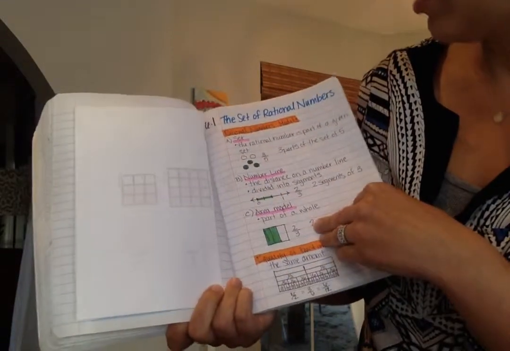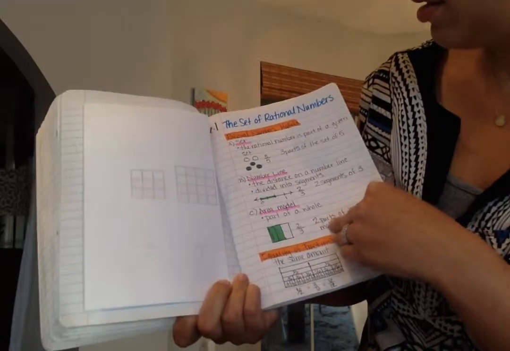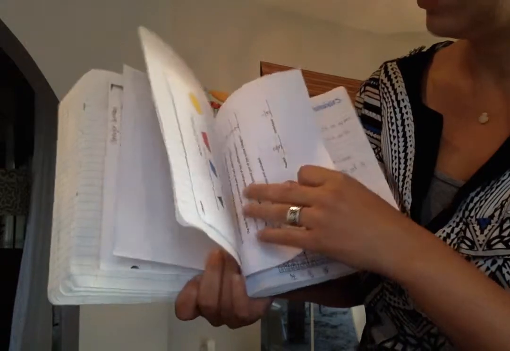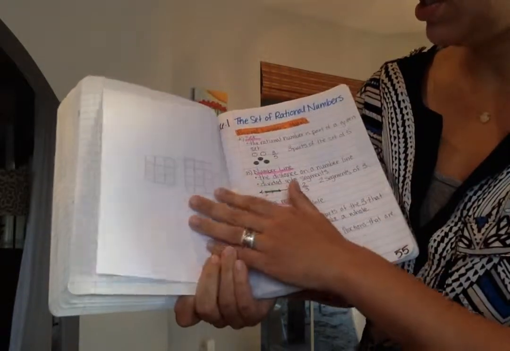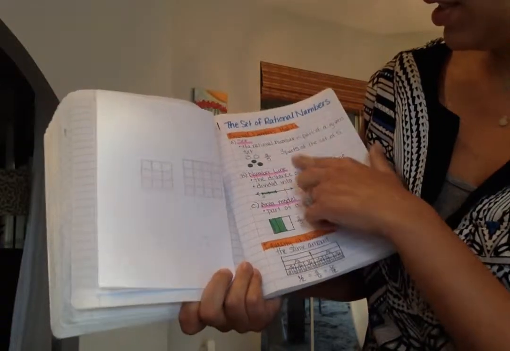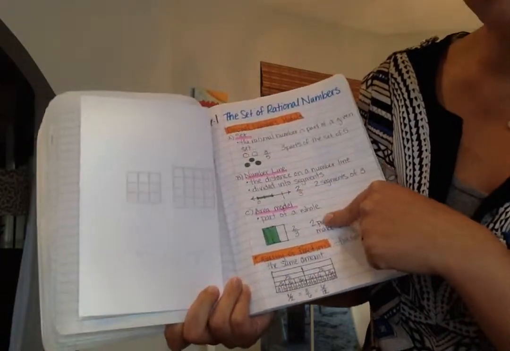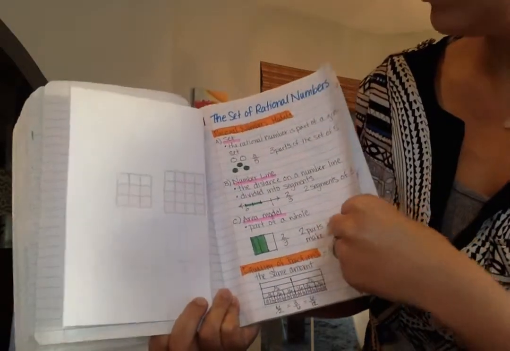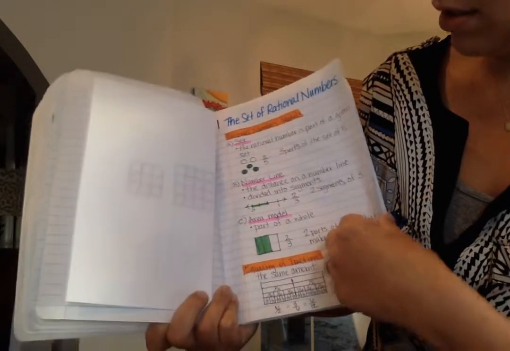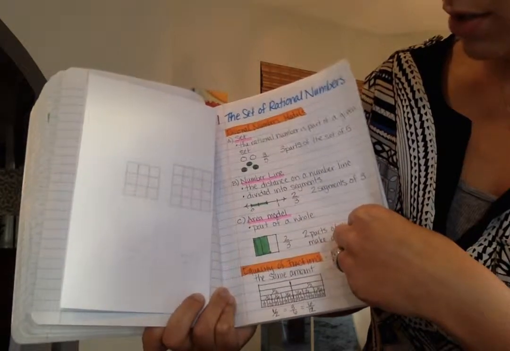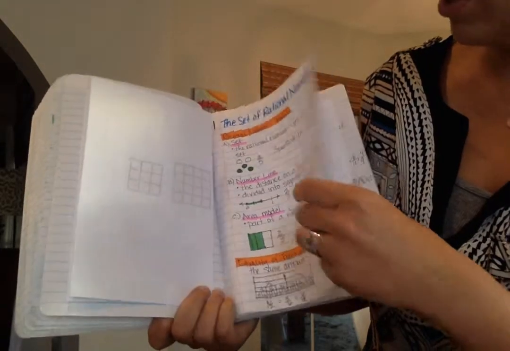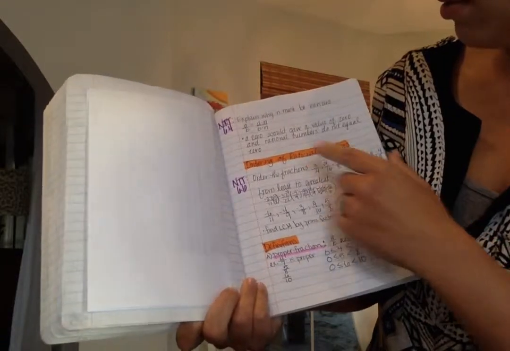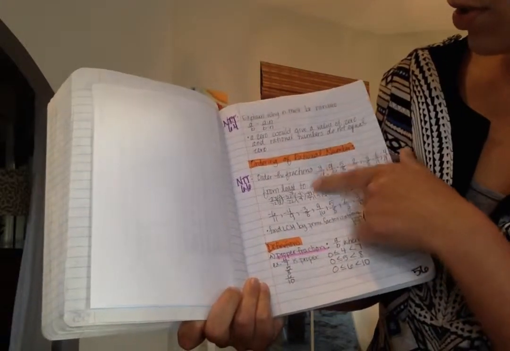The set of rational numbers, 6.1. What is a fraction? Activity. Set, number line, area model. Equality of fractions. And now try this. Ordering of rational numbers. Now try this.